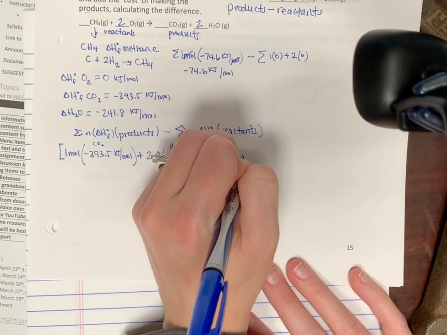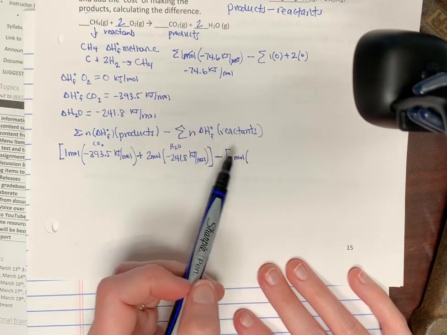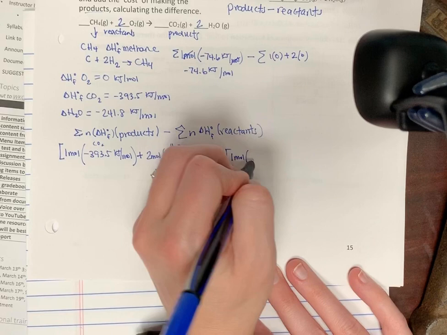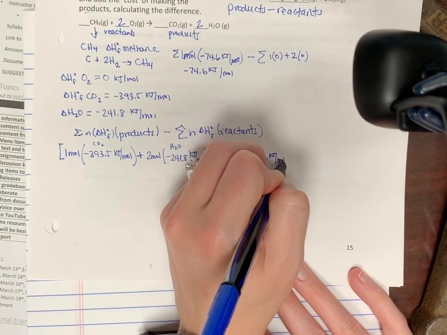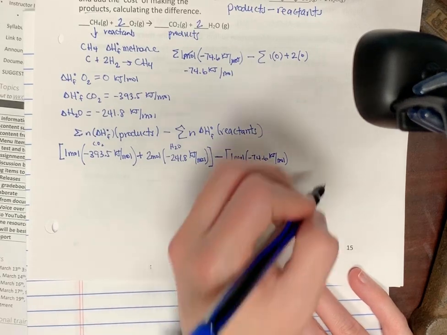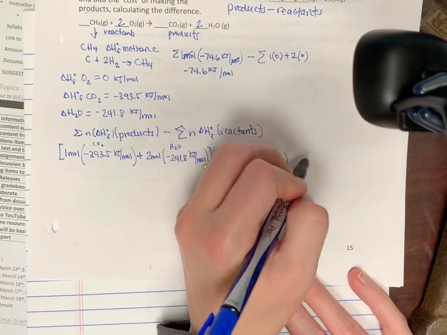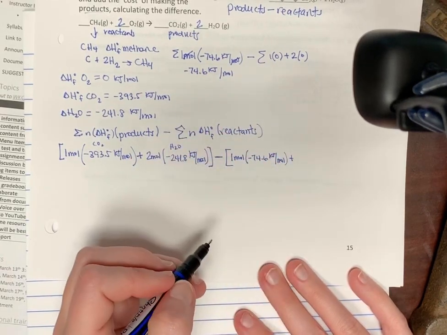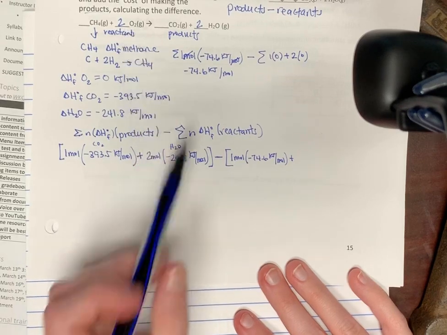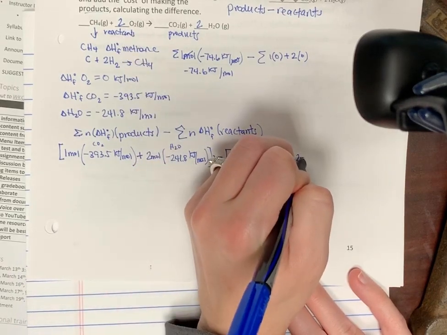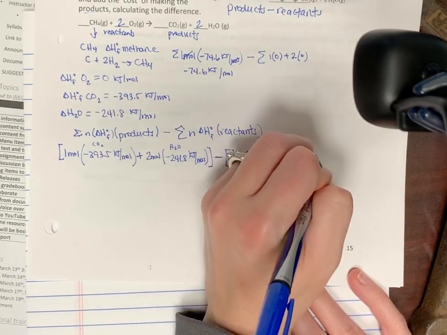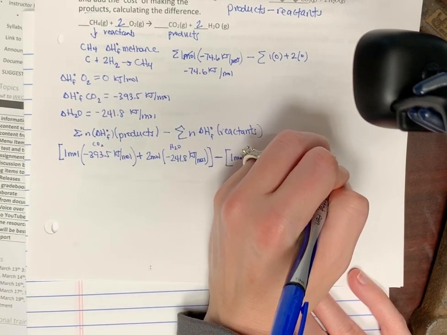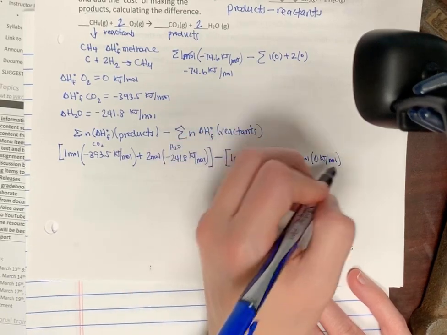There's 1 mole of methane. And methane is negative 74.6 kilojoules per mole. We're still in the summation part, plus oxygen. So 2 moles is 0, so we don't have to worry about that, kilojoules per mole, but I always include it just so I remember.